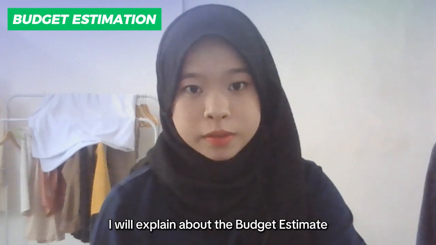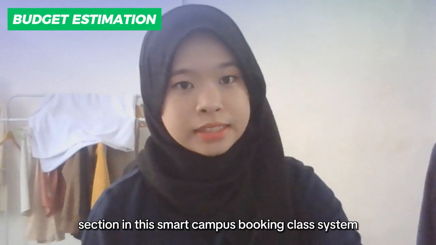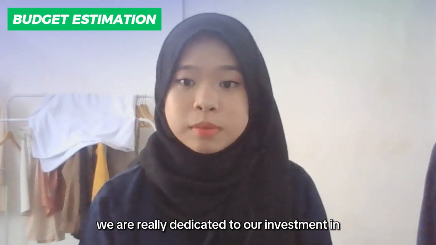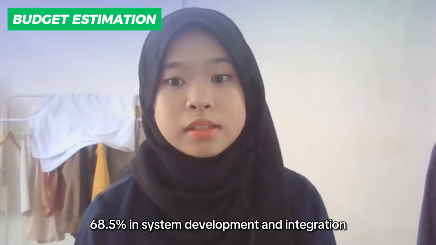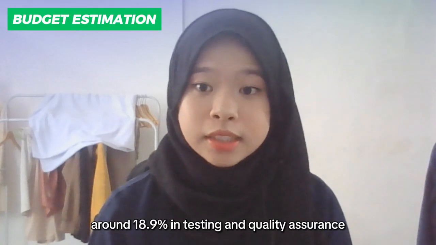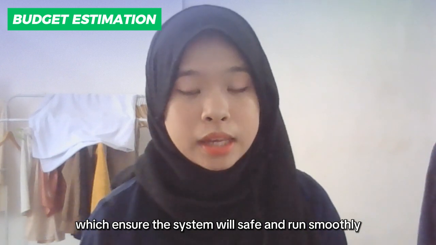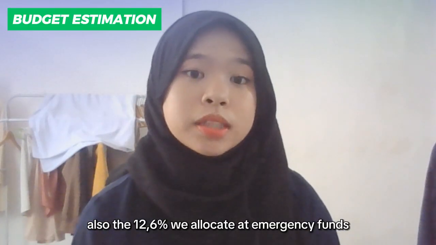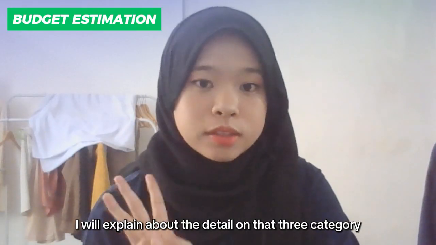I will explain about the budget estimate section in the Smart Campus Booking Class system. So as you can see in the chart, we are really dedicated to our investment in 68.5% in system development and integration, the rest of it around 18.9% in testing and quality assurance, which ensures the system will be safe and run smoothly. Also, the 12.6% we allocate as emergency funds.